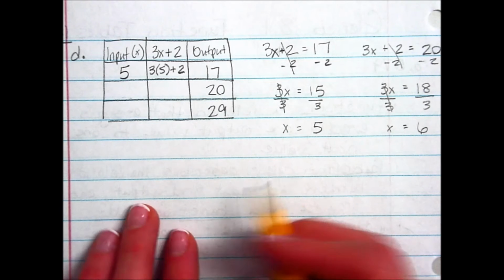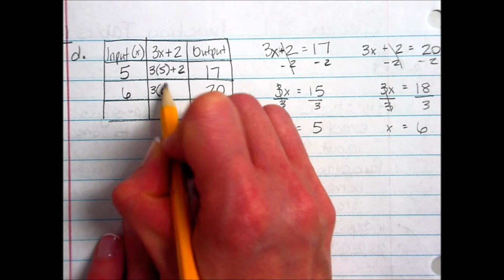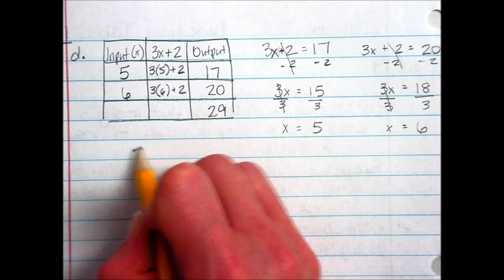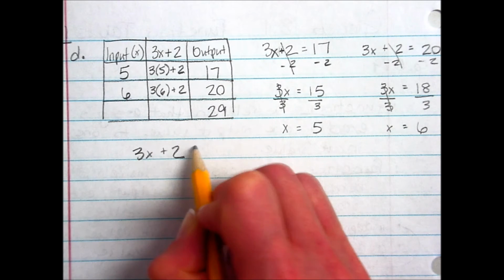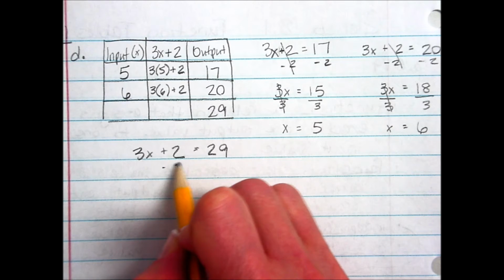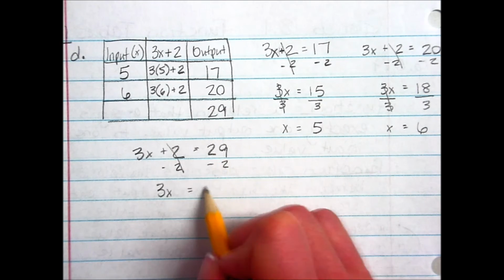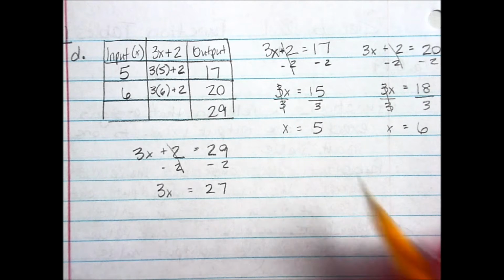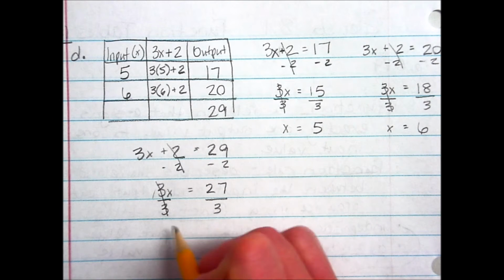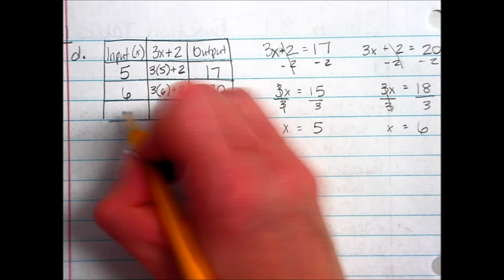Okay, and then for that last one, let me plug it in. All right, and then for the last one, now 3x plus 2 will need to equal 29. So subtract 2 from both sides. That gives us 27. And then we will divide both sides by 3. So this time x will equal 9.